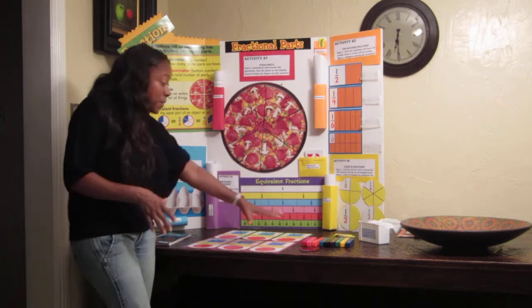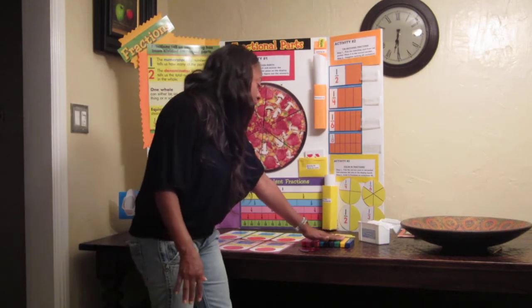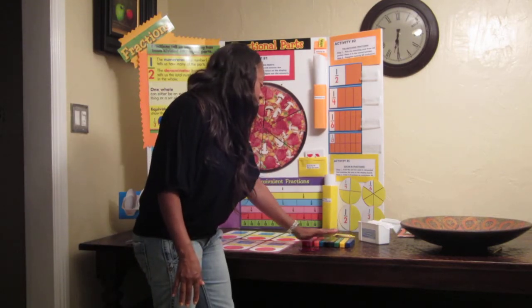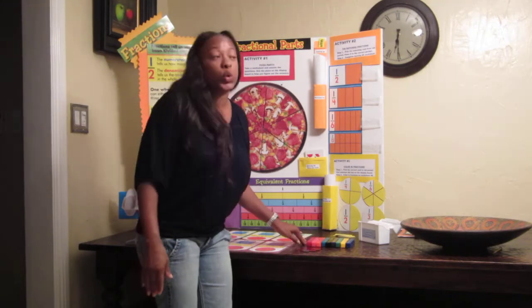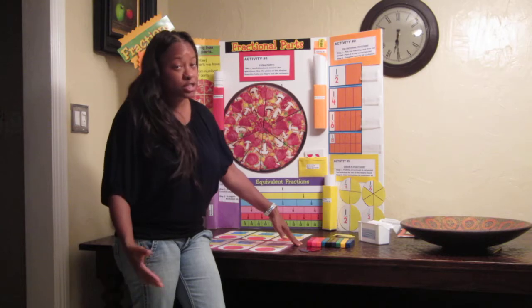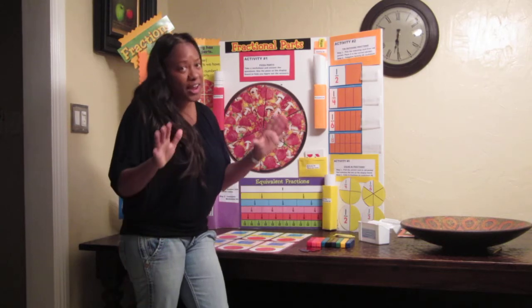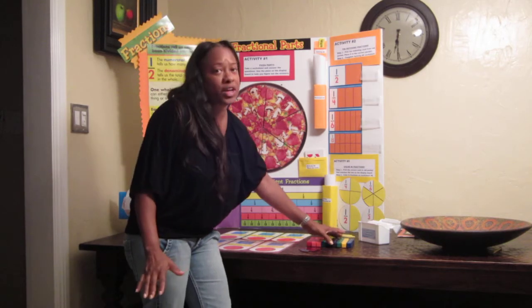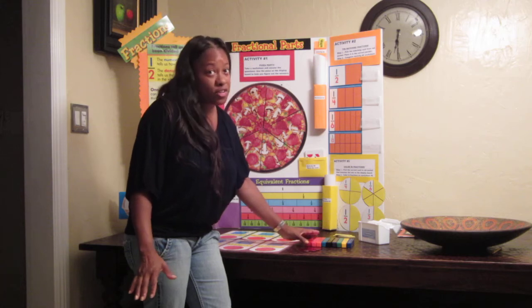I have some manipulatives here that I will be using with the children. These are great for children who may be having some difficulties or some physical or sensory impairments or some slight special needs. It really helps them figure it out if they're visual learners like myself.